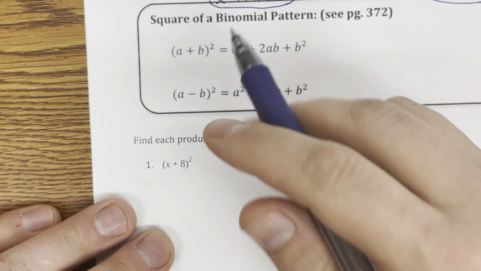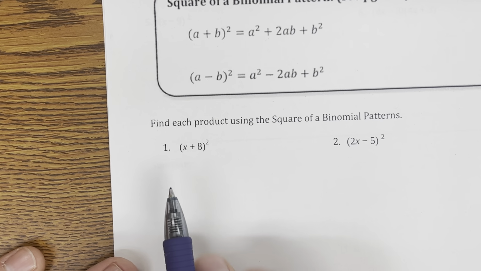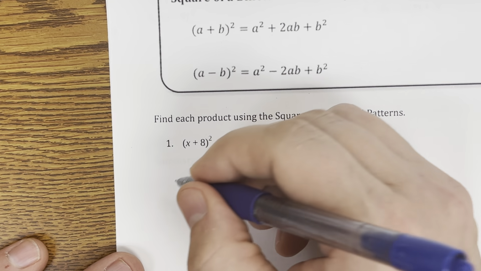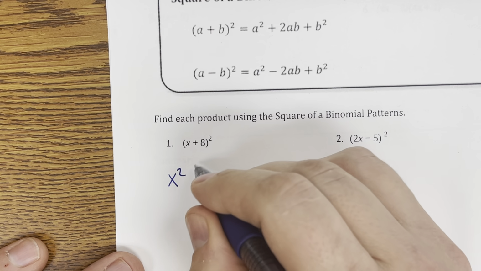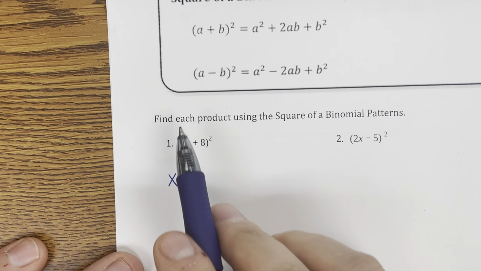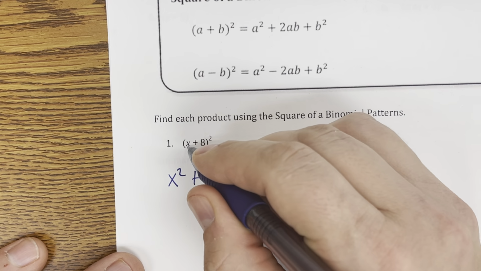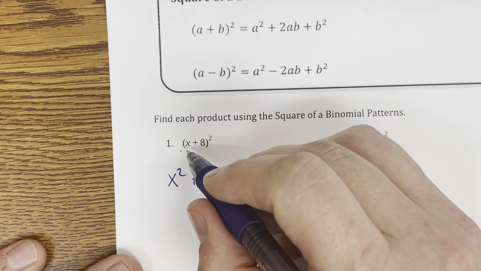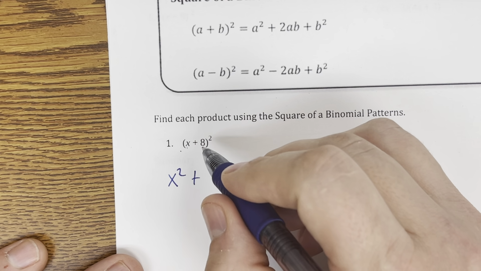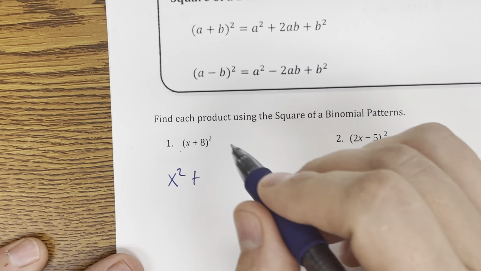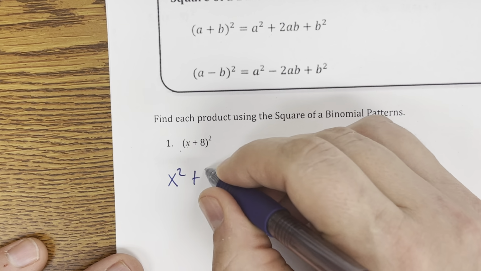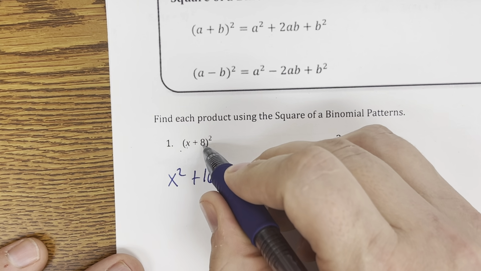So for us to do this, using the shortcut, I could look at this and square the first term, which is x squared, plus, because it's a plus sign. Now I have to take 2 times these 2. So 2 times x is 2x, and 2x times 8 is 16x. So I take 8 times x times 2. So I get 16x. And then we'd square the last term.